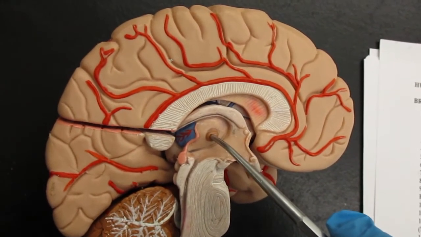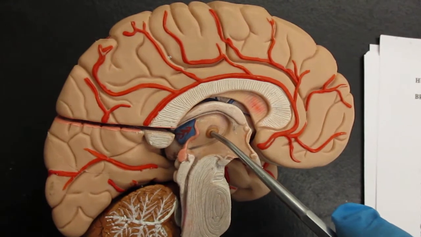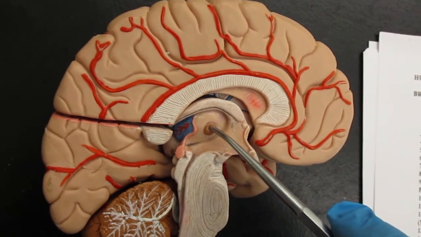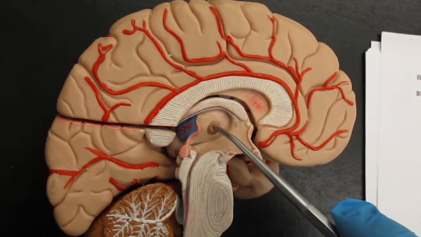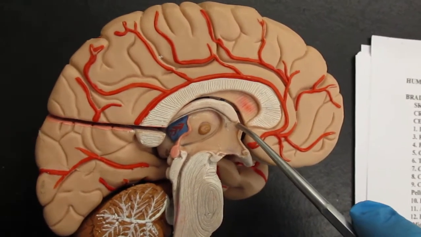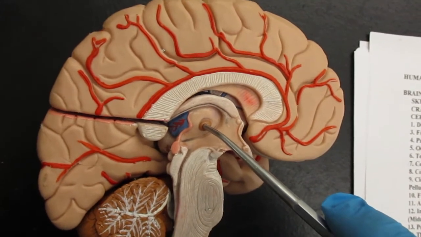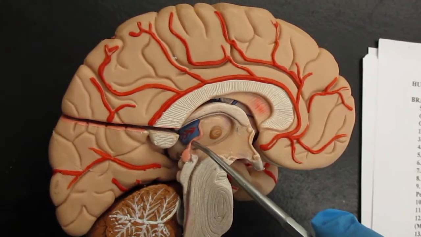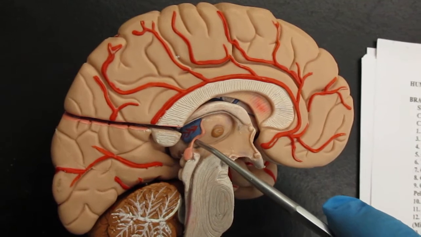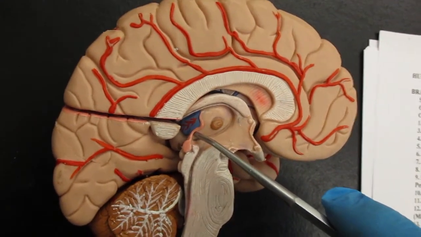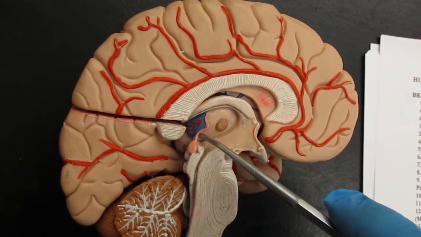And this right here is the middle commissure or the interthalamic connexion. So anterior commissure, middle commissure or interthalamic connexion, and then this structure right here next to the pineal body would be the posterior commissure.